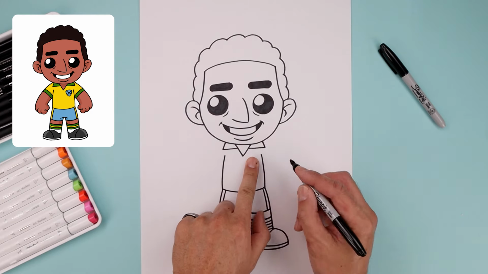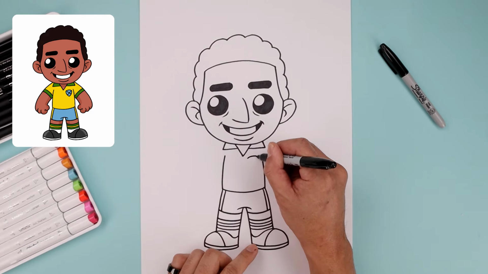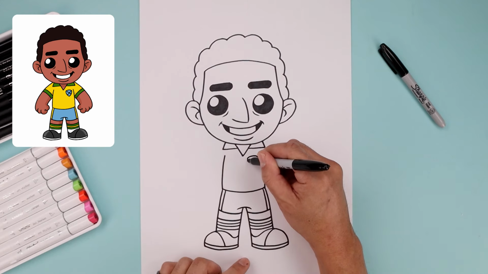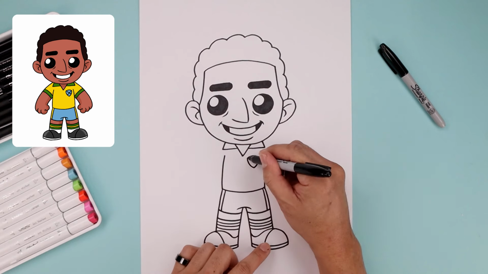Let's add a simple crest on the right chest. Start with a curve across the top. From the ends, bend this down, and then in towards the center. Let's add an X along the inside.